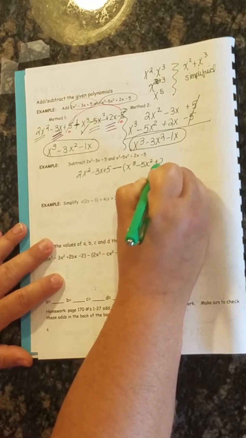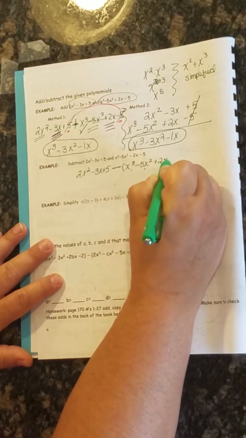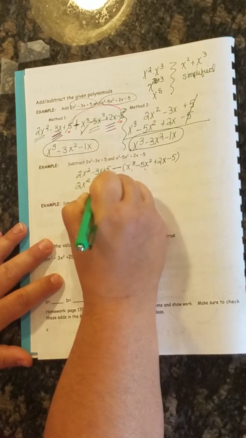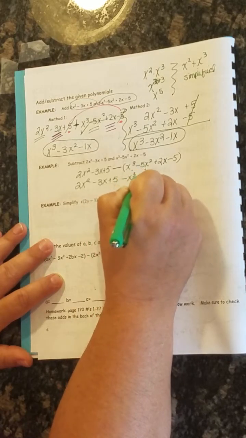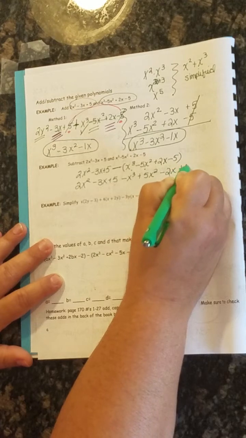So you may need to do a little rewrite. x cubed minus 5x squared plus 2x minus 5. So I'm going to rewrite this: 2x squared minus 3x plus 5 minus x cubed plus 5x squared minus 2x plus 5.